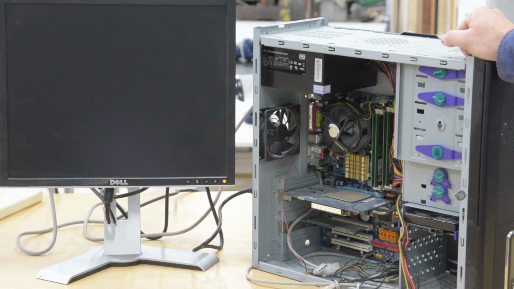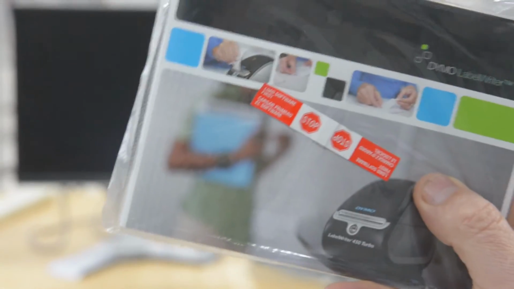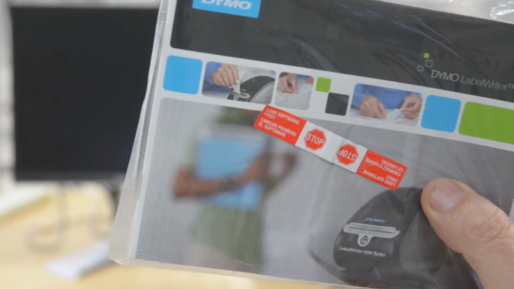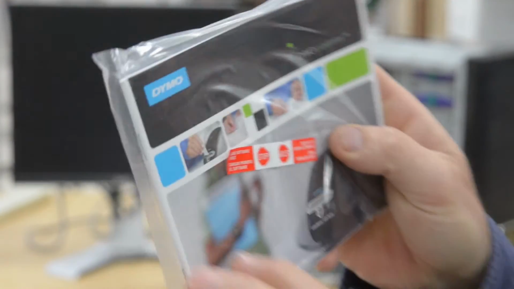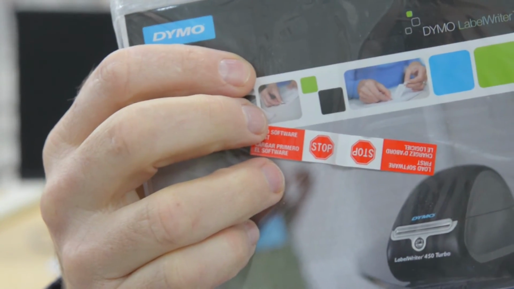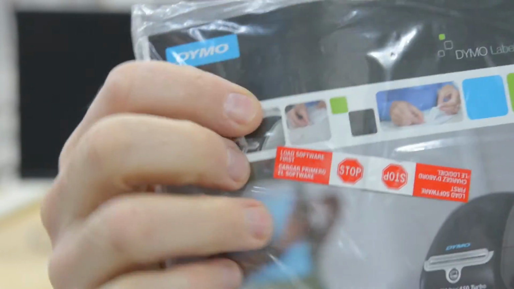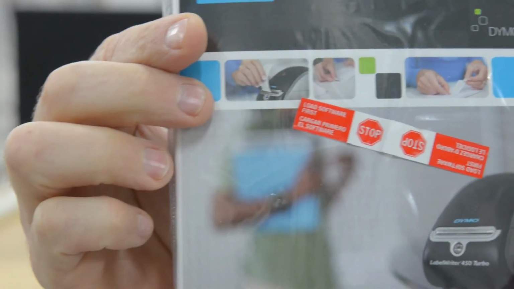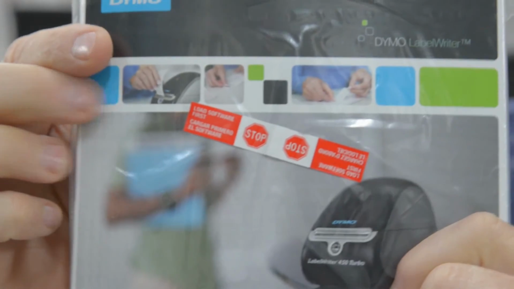What inspired me to do this video in the first place was this sticker. I don't know how that's going to show up. You see that? Blimey, it's hard to focus. This sticker saying stop, don't plug in the USB cable until you've installed the software.